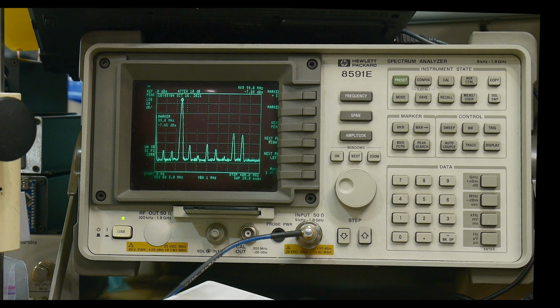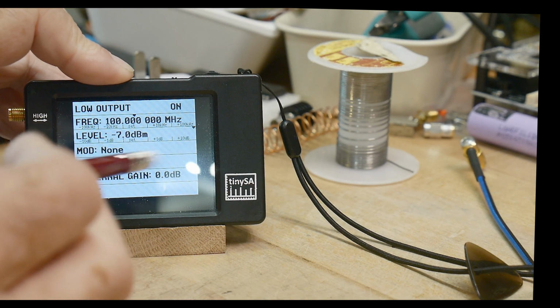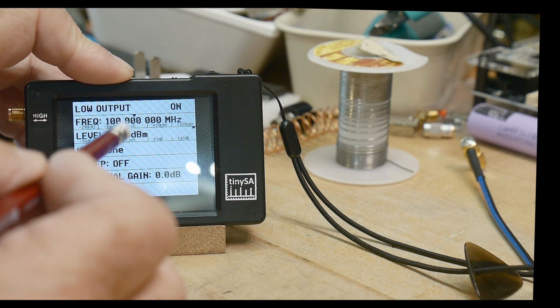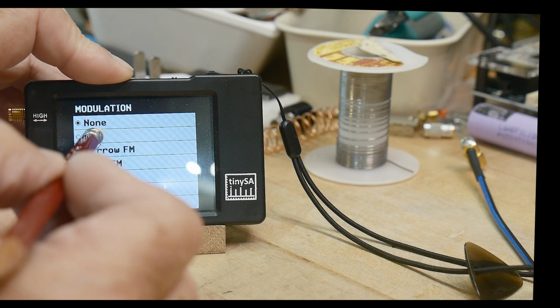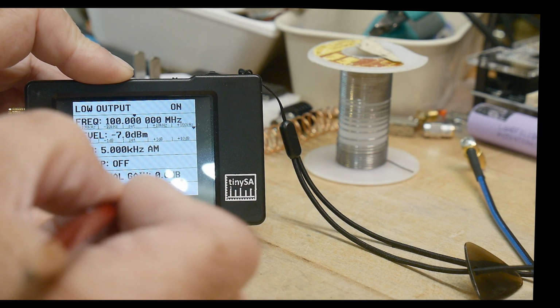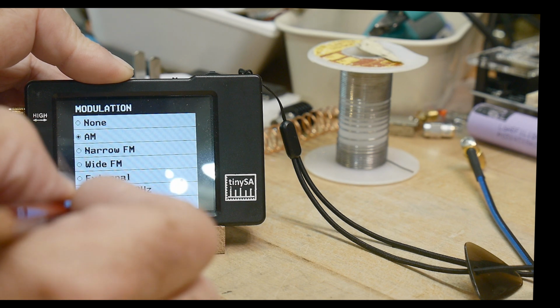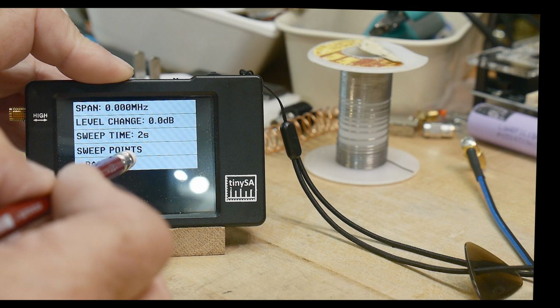Okay, so let's go back here. So we were doing the -10s and stuff. Let's do some modulation now. 100 megahertz is fine. We'll say modulation, and we'll start with AM modulation. And you can set the modulation frequency. So let's do that.